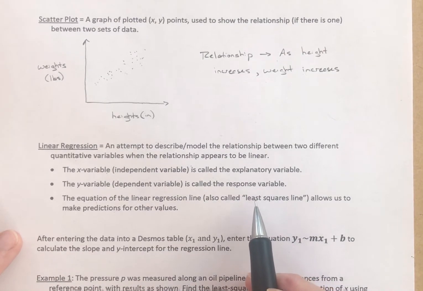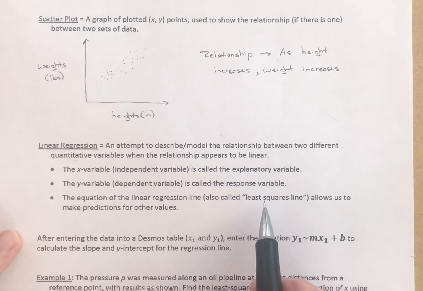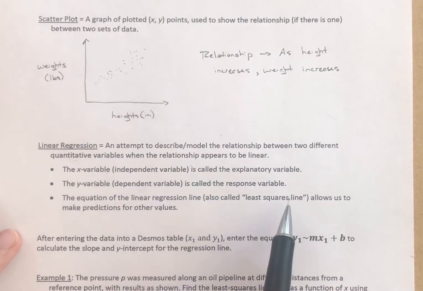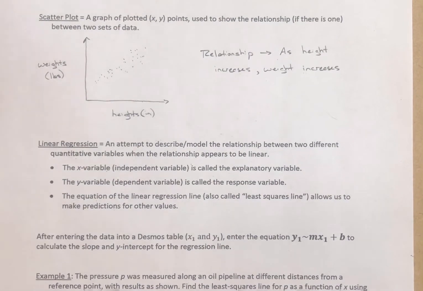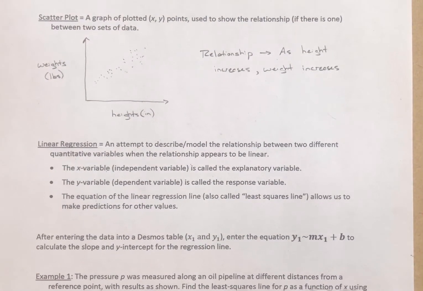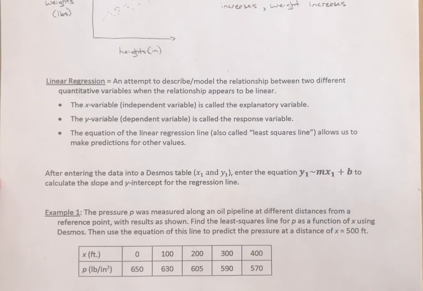The method for finding this mathematically by hand is what's called the least squares method. We're not going to worry about that. We're going to make use of a graphing app, Desmos, to come up with that as opposed to doing all the math. Okay, so let me move some stuff out of my way here.